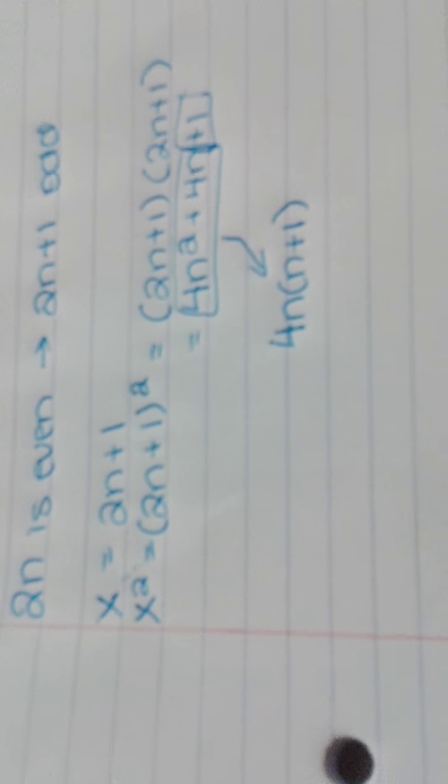Now, when looking at this, you can see we have two consecutive integers. And the law of two consecutive integers says that one of these, n or n plus 1, must be even. Now, let's assume n is the even number. You are going to replace that with 2k.